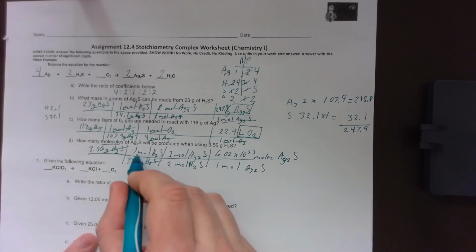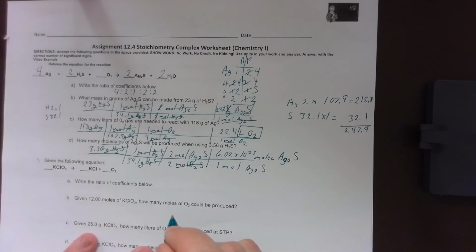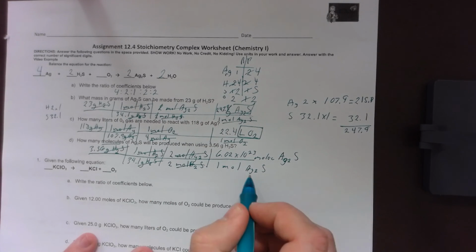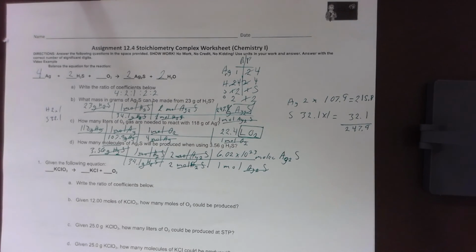We get rid of our moles of H2S because they cancel out as well, and we get rid of our moles of Ag2S. And that means our final answer will be in molecules of silver sulfide. So, based on what we're given, we should be able to go step by step to cross out whatever we don't want.